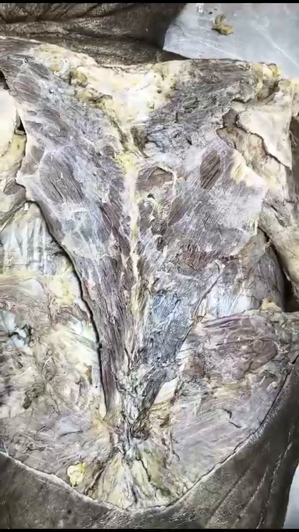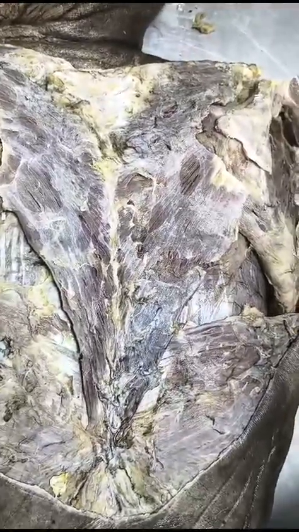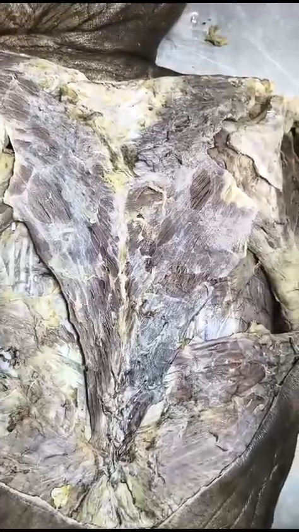Good afternoon. Today we'll be seeing muscles of the back. We are from table 10. The first muscle is the trapezius muscle.